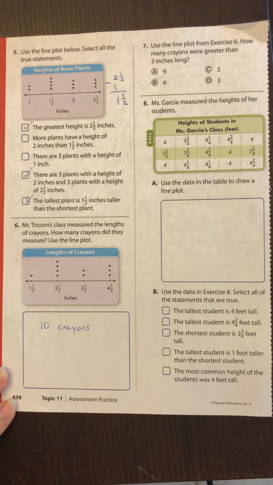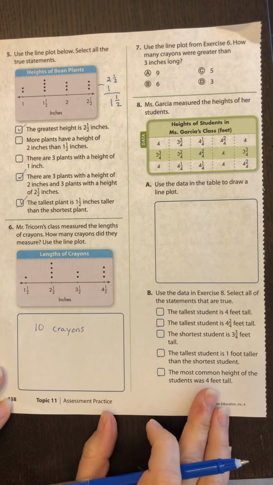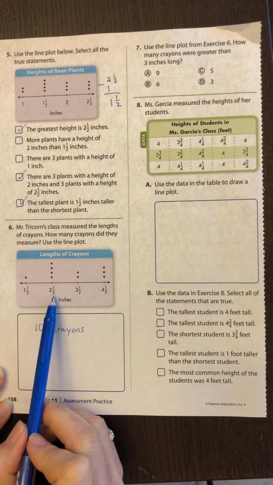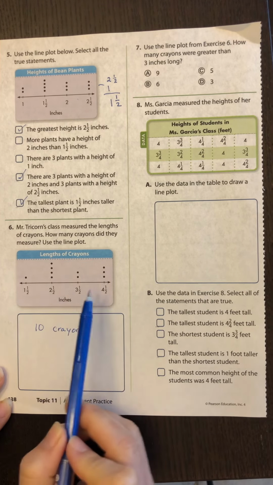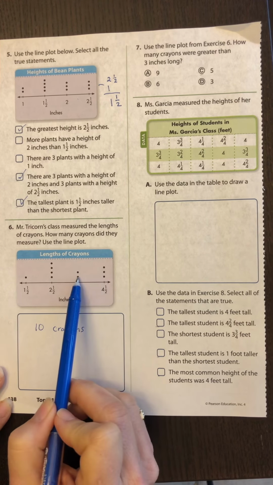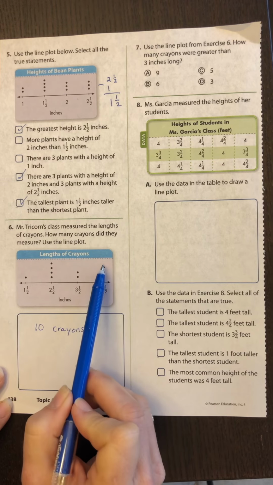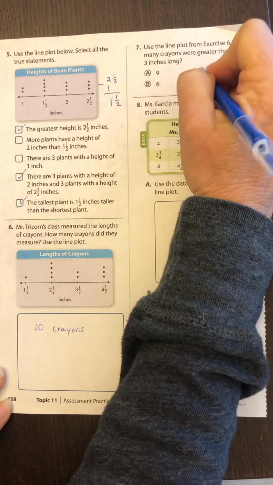Number 7 says, use the line plot from exercise 6. How many crayons were greater than 3 inches? 2.5 is not greater than 3, but 3.5 and 4.5 are, so we would count 1, 2, 3, 4, 5 crayons.